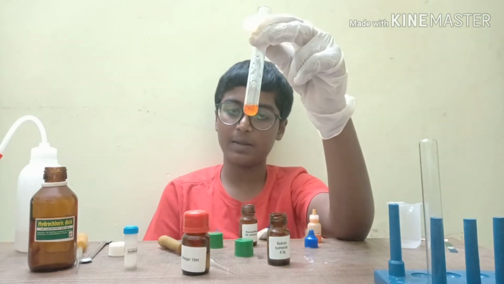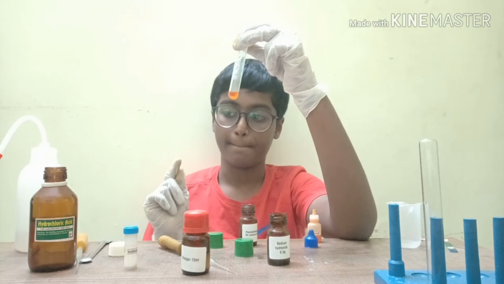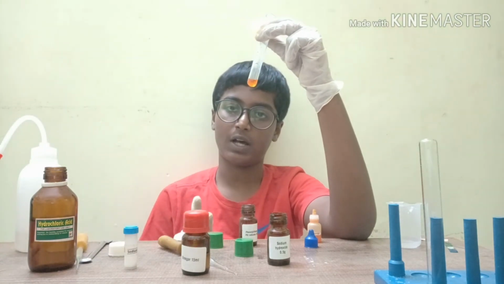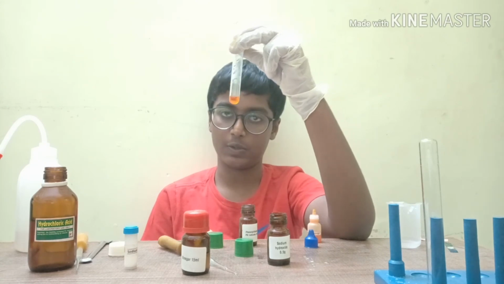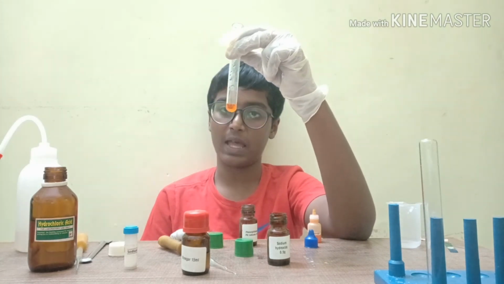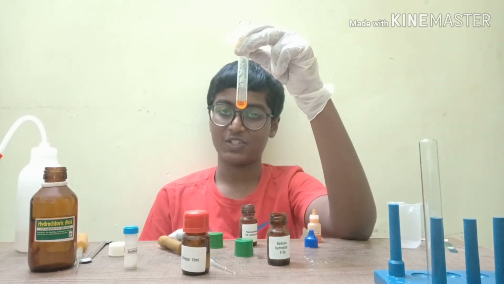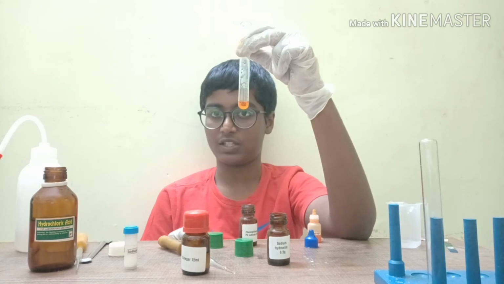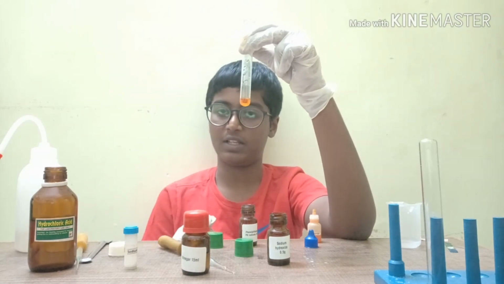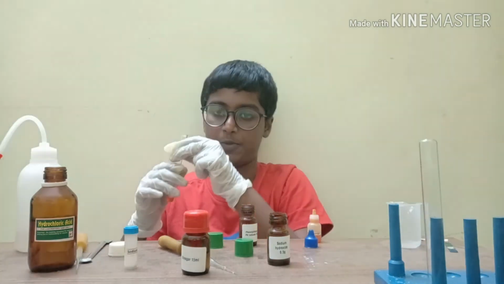So when we added a base, it didn't react with the phenolphthalein or methyl orange. But when we added an acid, the acid reacted with the methyl orange and it turned red. When we added some more base, it reacted with the acid and formed a salt, which is neutral in nature. So this neutral salt doesn't show any reaction with methyl orange, and thus it remains the same color. So we're going to dispose of it.